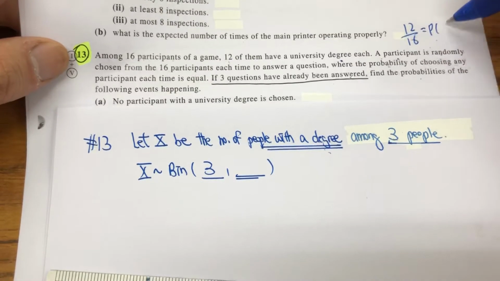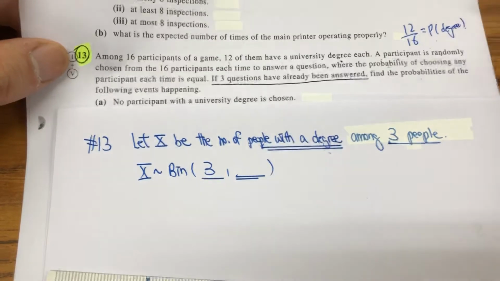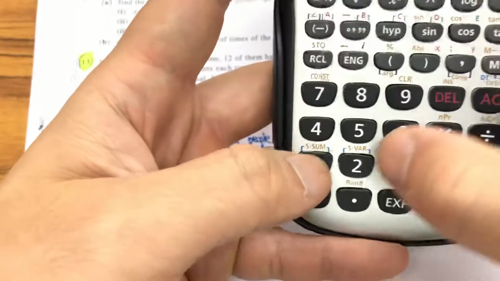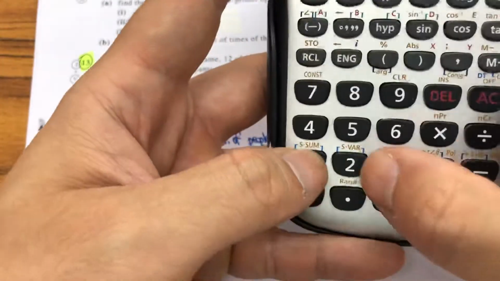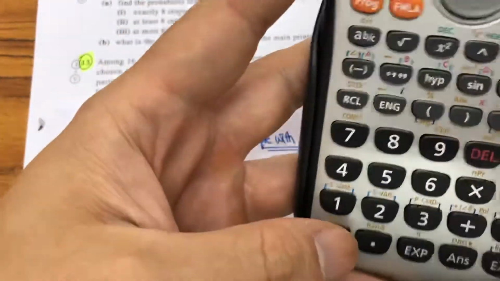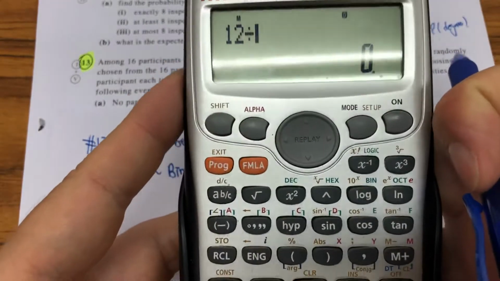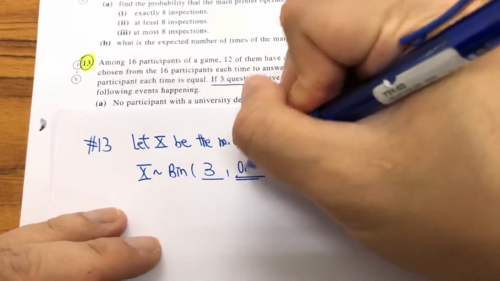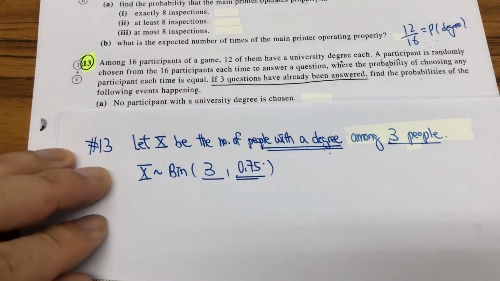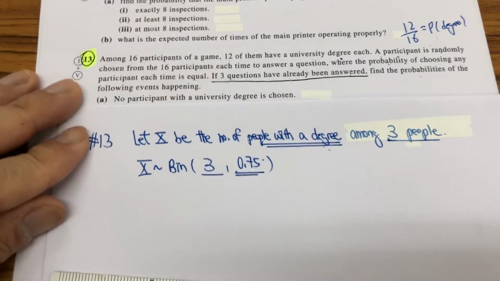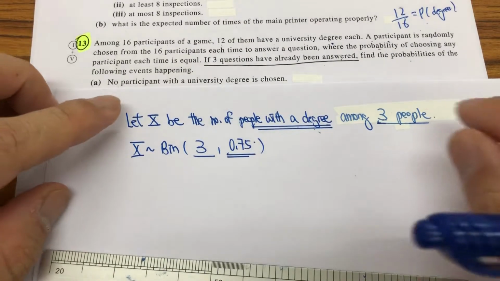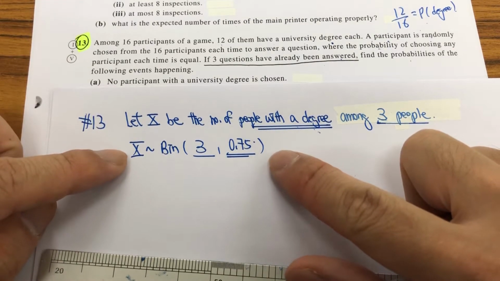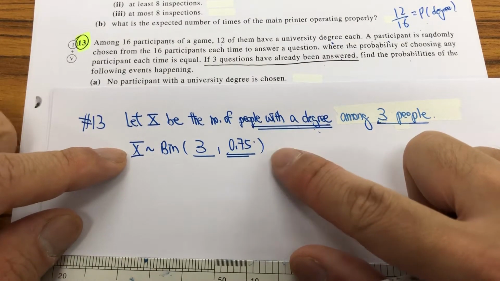This is the probability of having a degree among this group of people. 12 over 16 is 0.75. So we have already defined the random variable, and also we can tell what kind of distribution it follows.